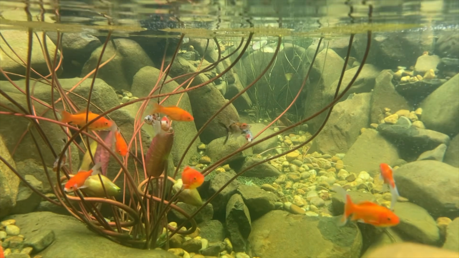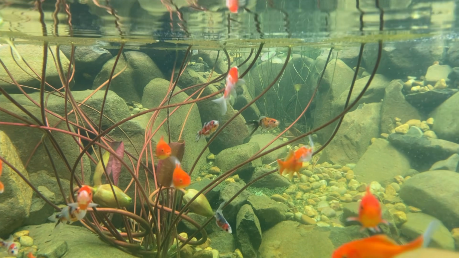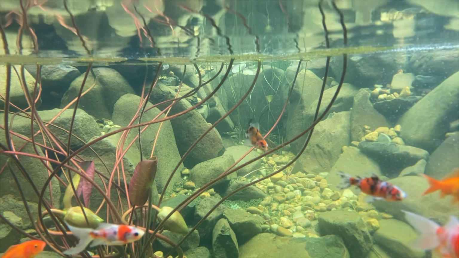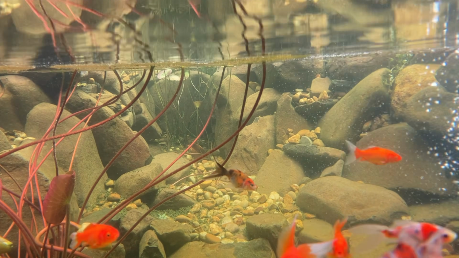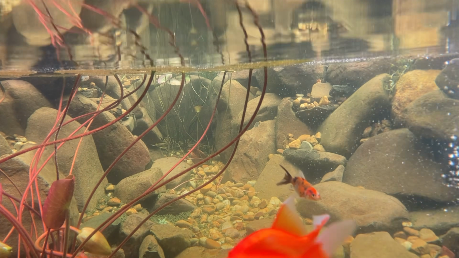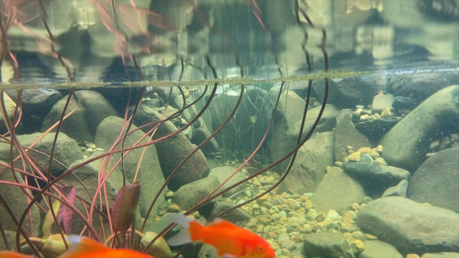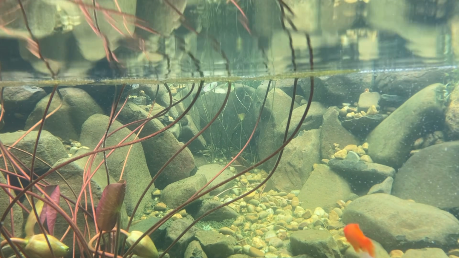So let's talk about buffering, because that's the backbone of everything. Your pond is constantly producing acids. That's part of how a pond works. Every time fish produce waste, every time something breaks down, and every time bacteria process nutrients, acids are being released into the water. Now normally that would cause the pH to drop over time, but this is where buffering comes in.